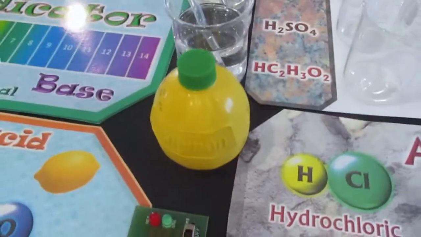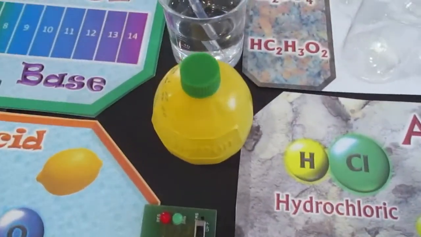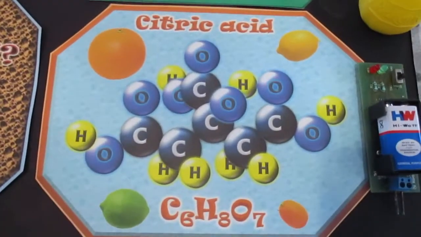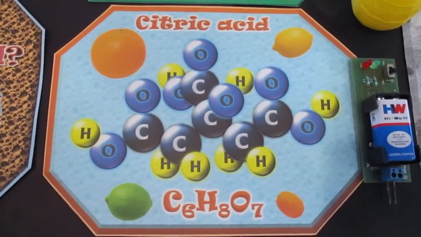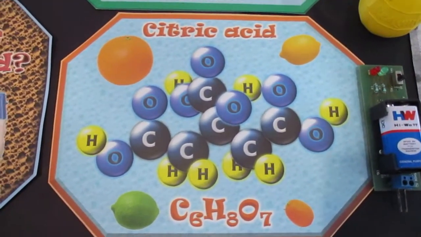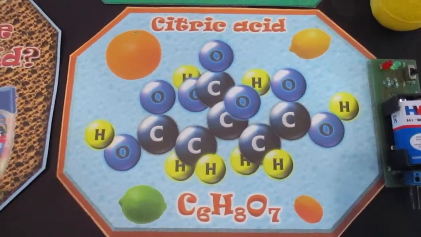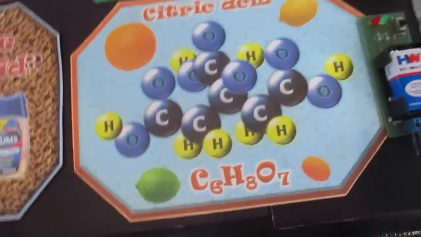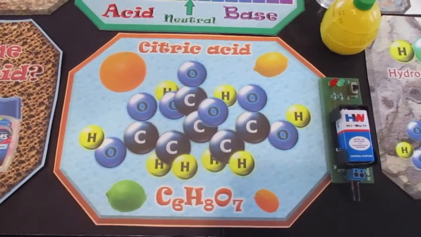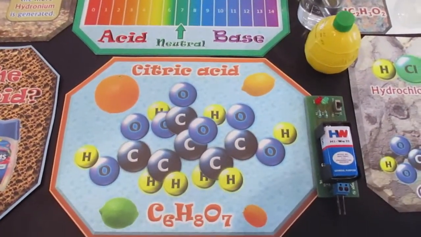Oh yeah, why is this little lemon here? That is concentrated lemon juice. Well, that is citric acid. That is also one of the old acids that's been known of for a long time. It isn't the originator of acids, but it's been known about for a long time. And we're going to do a little experiment with the citric acid.